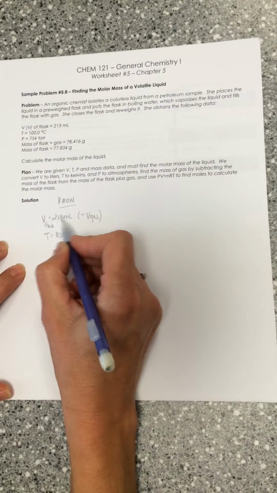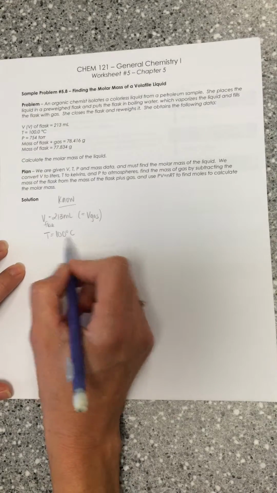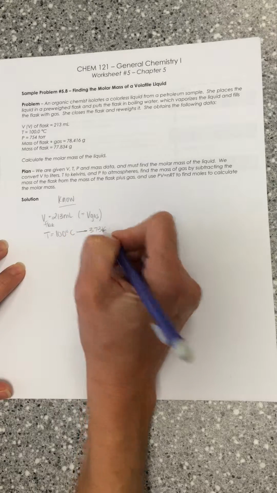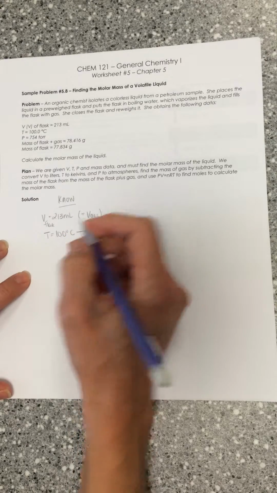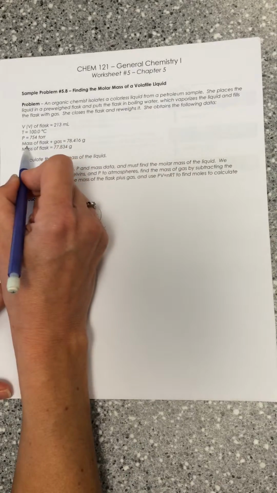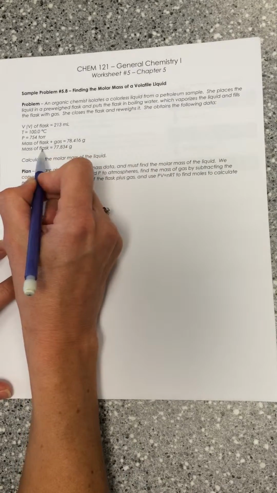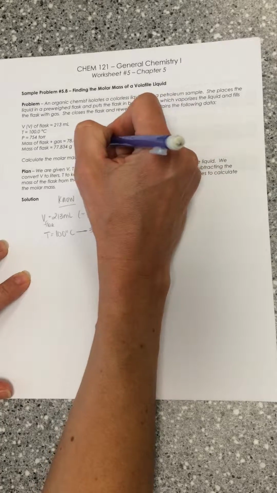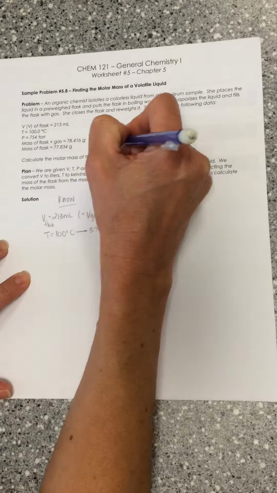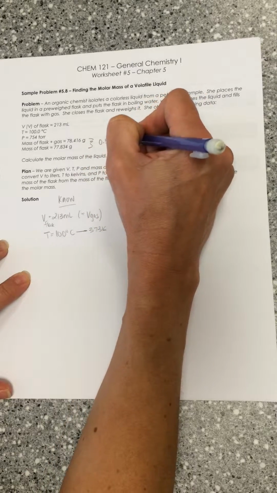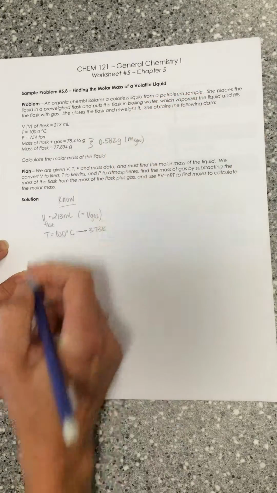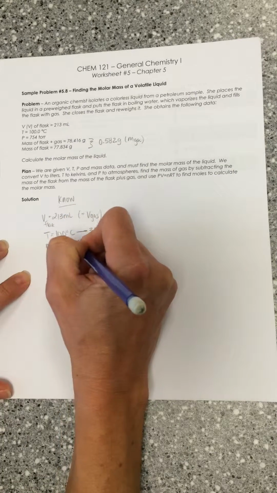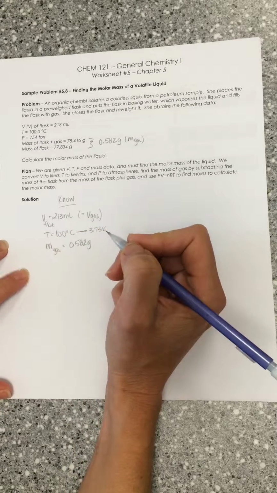So again, we've got the volume of our flask, which equals the volume of the gas, and the temperature of our gas, which we'll convert to Kelvin, so 373 Kelvin. We know the mass of the flask plus the gas and the mass of the flask. If we take the difference of these, hopefully that's pretty obvious to everybody, we're going to get the mass of the gas, which is 0.582 grams. So the mass of our gas is equal to 0.582 grams.